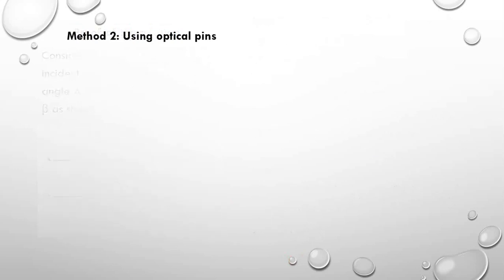Let's look at the second method, using optical pins to determine that A. So here we are going to get a white sheet of paper, place it on a cardboard, and then we shall draw 2 parallel lines on that white sheet of paper, and then place the prism on those 2 lines. So it will be like this.